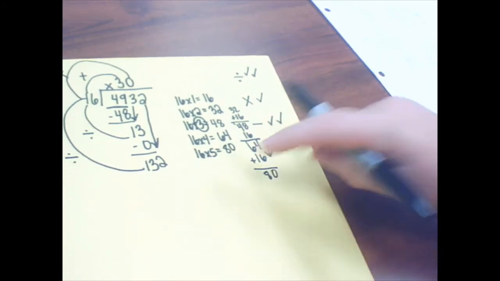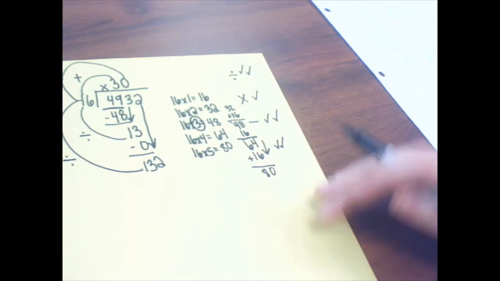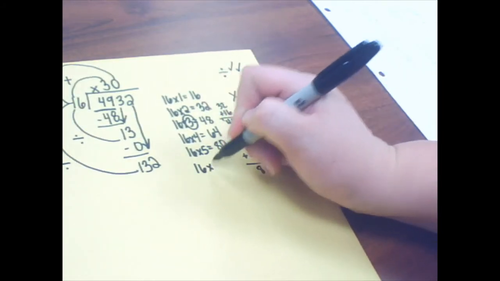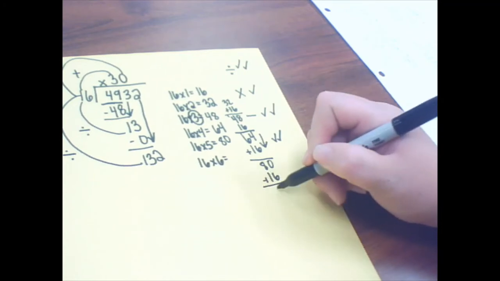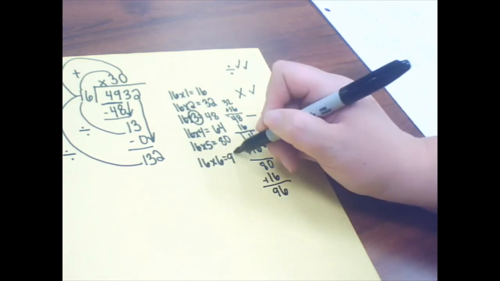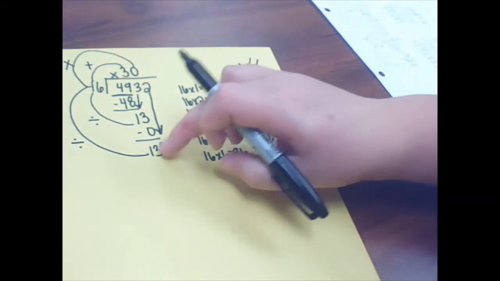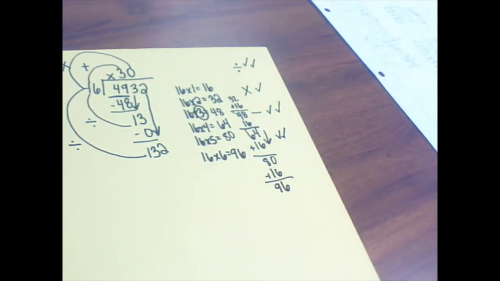Okay, still not at 132. I need to keep going. 16 times 6. If I don't know, I add 16 to it. It gets me 96. Remember, I've got to get close to 132.